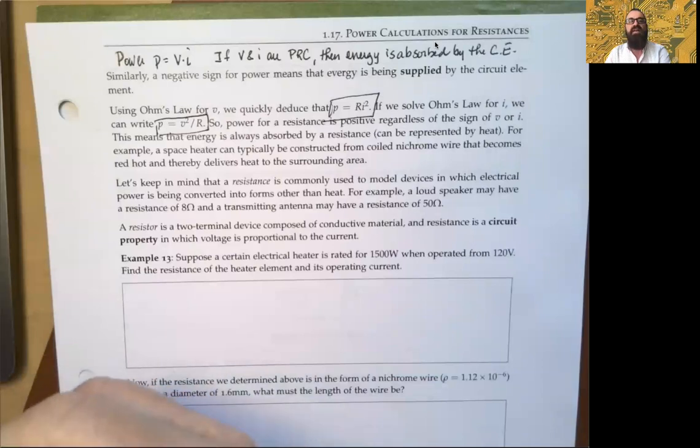Keep in mind that a resistance is commonly used to model devices in which electrical power is converted into forms other than heat. For example, a loudspeaker amplifier may have a resistance of, say, 8 ohms, and a transmitting antenna may have a resistance of 50 ohms, all right?